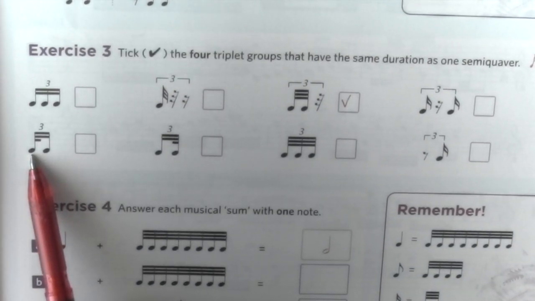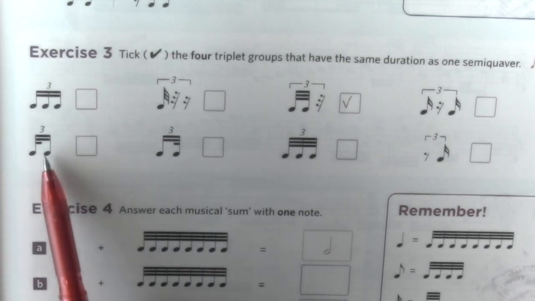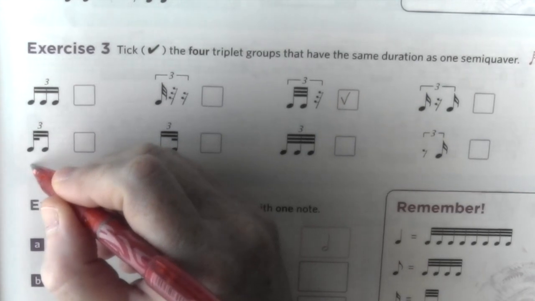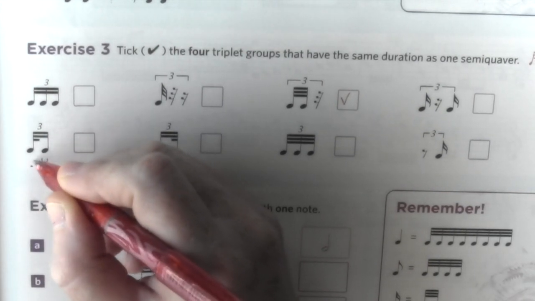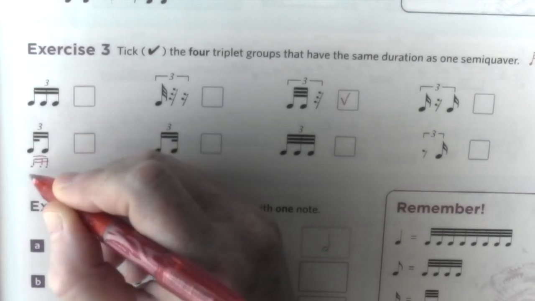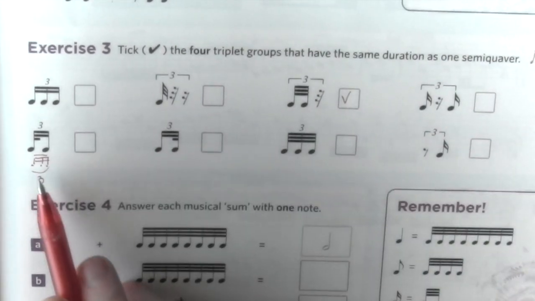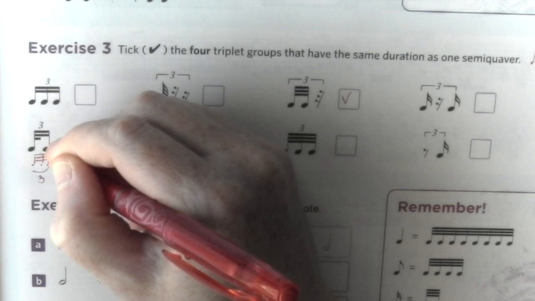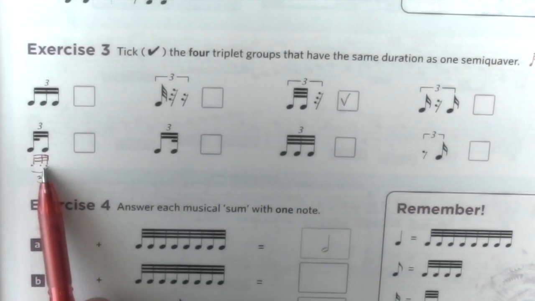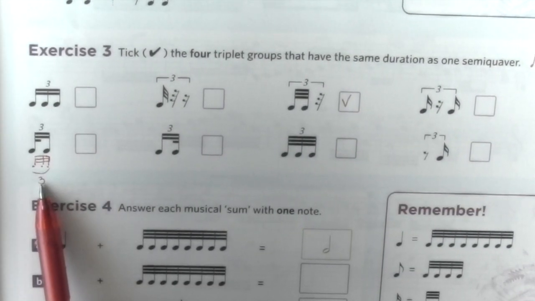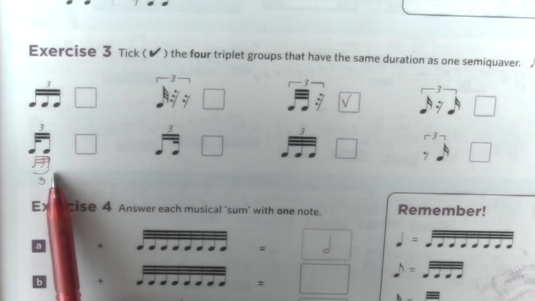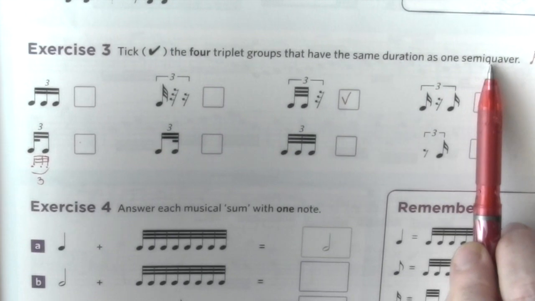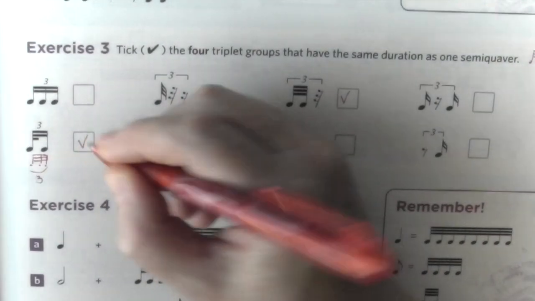1 demisemiquaver and 1 semiquaver. This is interesting because in fact we're talking about this. And 3 demisemiquavers as a triplet equals 2 demisemiquavers, and 2 demisemiquavers equals 1 semiquaver, so this is correct.